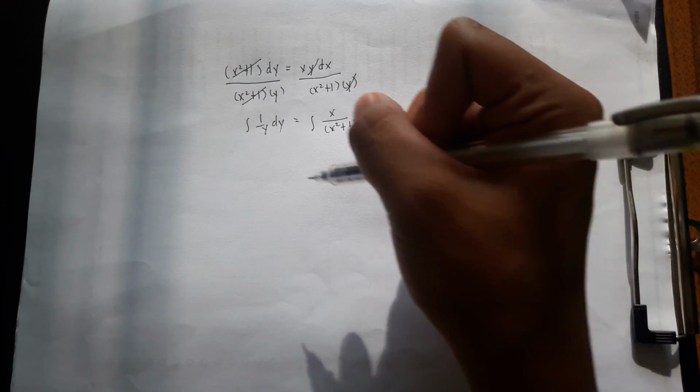Let us first solve for the antiderivative of the left side of the equation. We all know that if the exponent of the variable in the denominator is equal to 1, we will use the natural logarithm of absolute value of x plus c. So the antiderivative of the left side of the equation is the natural logarithm of absolute value of y plus c.